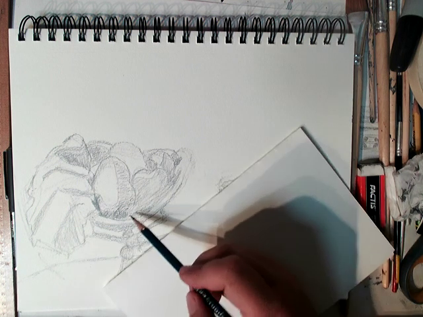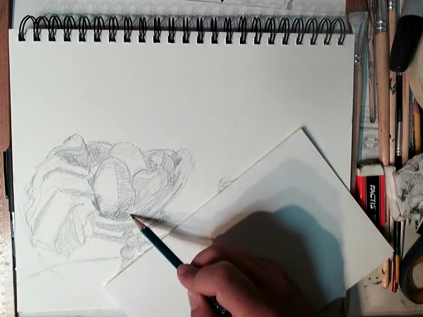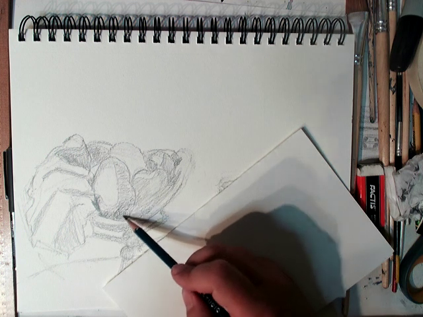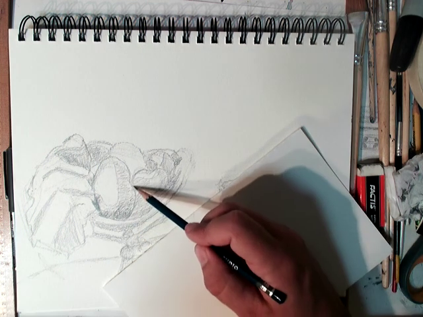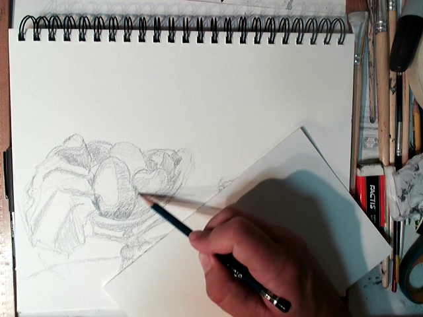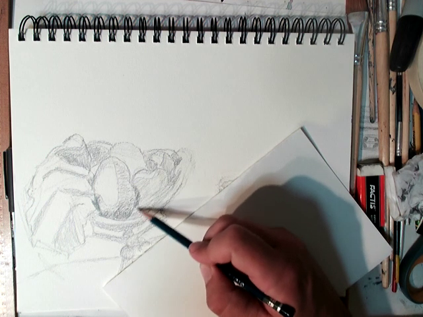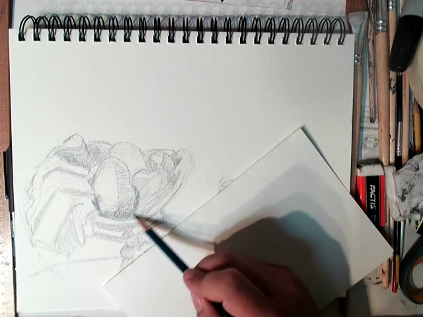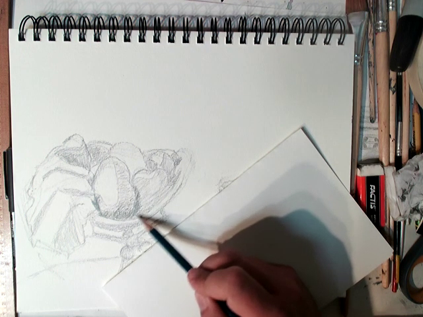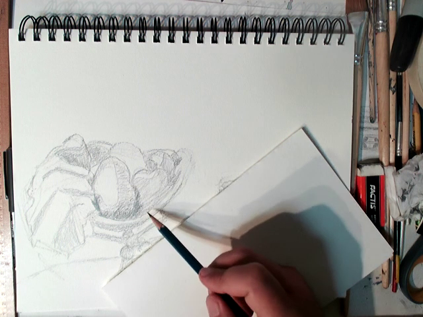So now we want to imagine the shadow areas that we defined earlier as having two tones. And so whatever's on the darker side of that spectrum, we want to shade in. Anything that's on the lighter side, we can leave medium.